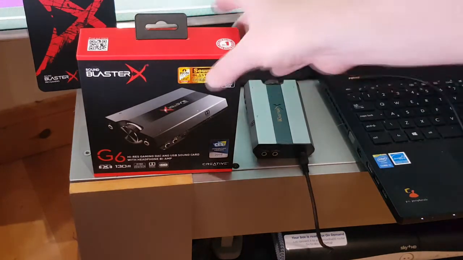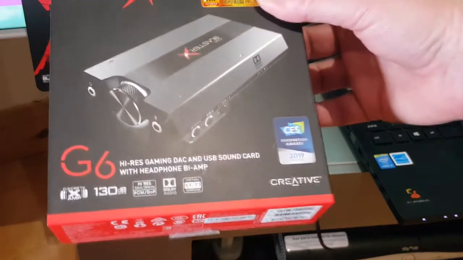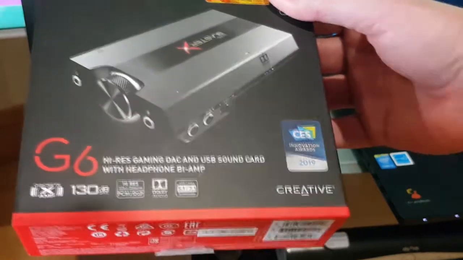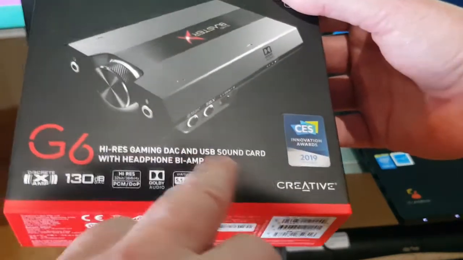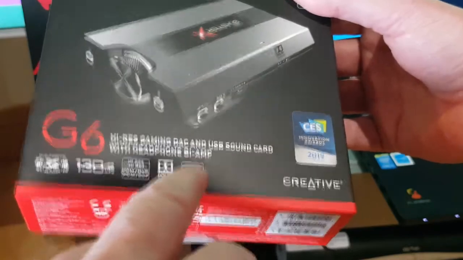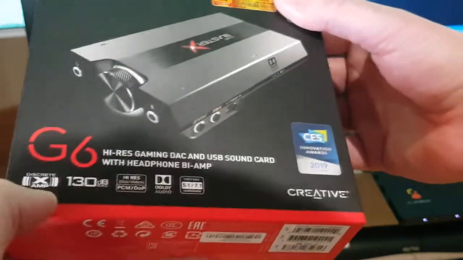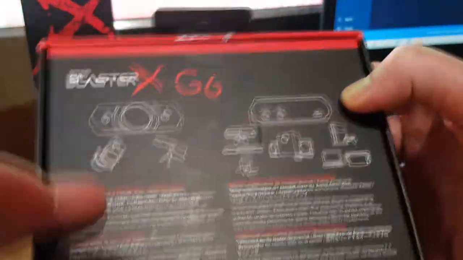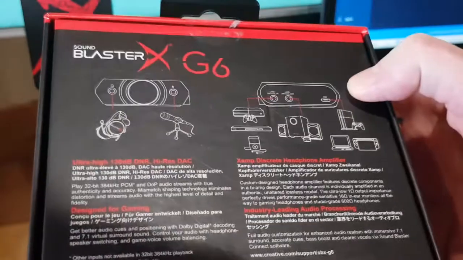Today we have the Soundblaster G6 from Creative. High resolution digital analog converter, USB sound card with headphone, bi-amp, and lots of information here. And same information gives you a quick idea of what it actually connects to and where it connects to.